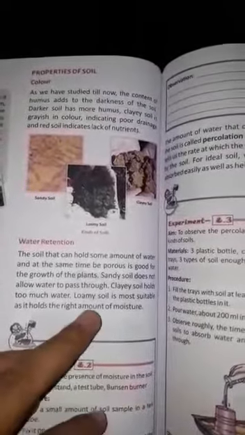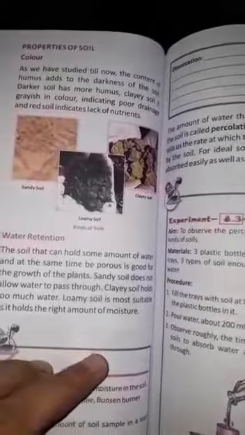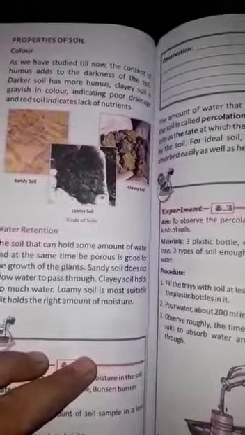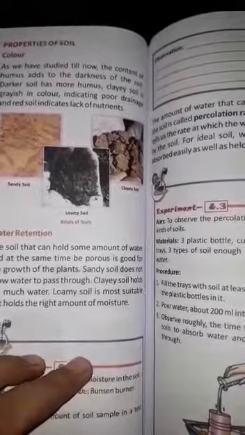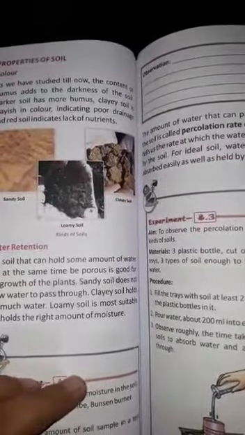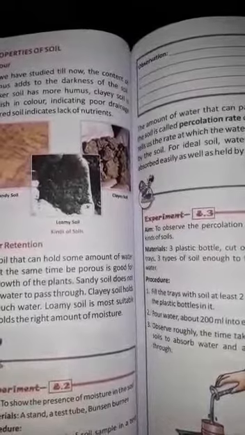Water retention. The soil can hold some amount of water and at the same time be porous, which is good for the growth of plants. Sandy soil does not allow water to pass through. Clayey soil holds too much water. Loamy soil is more suitable and holds the right amount of water. As far as water retention is concerned, sandy soil does not retain any water because it has large particles, so all the water just drains away.